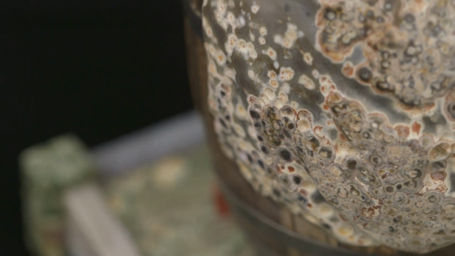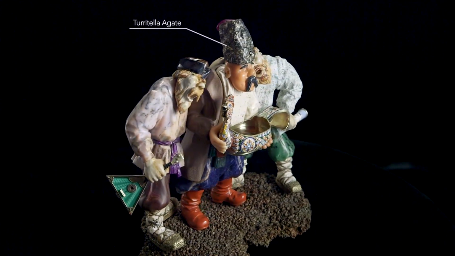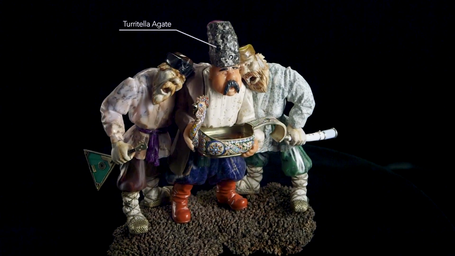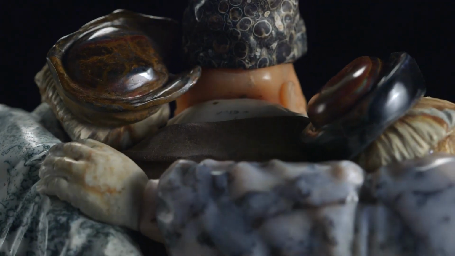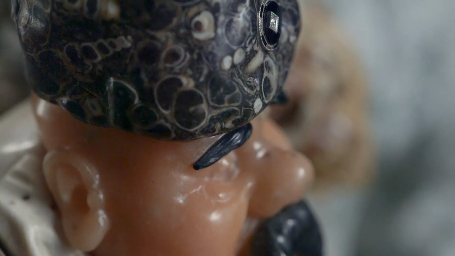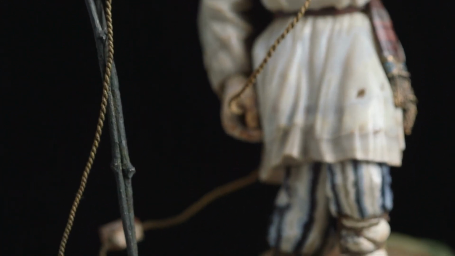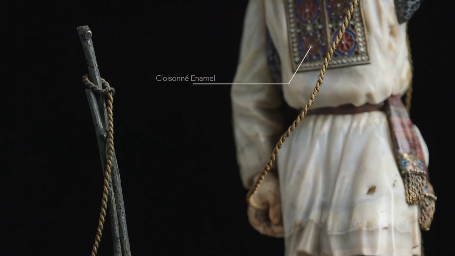Konovalenko used fossils in his work as well. So the Cossack has a really cool hat. It has these crinkled patterns in it and all these little circles. Well, it turns out those circles are 50 million year old snail shells that come from Wyoming in what's called Turritella agate. Some of the materials that he uses that aren't natural stone are cloisonné enamel.